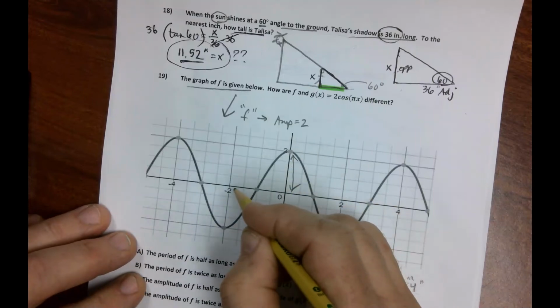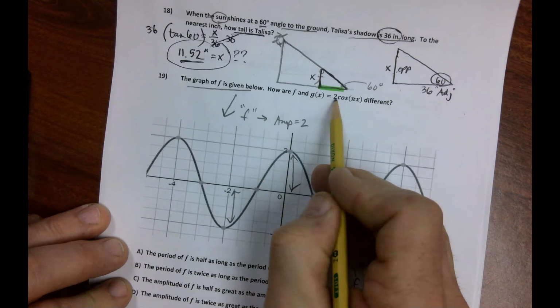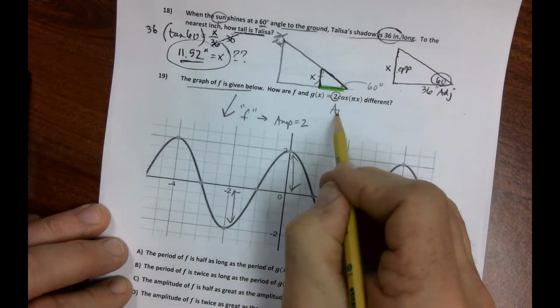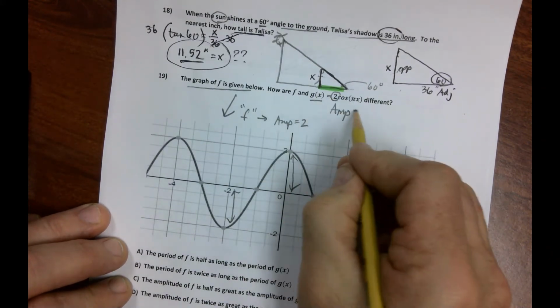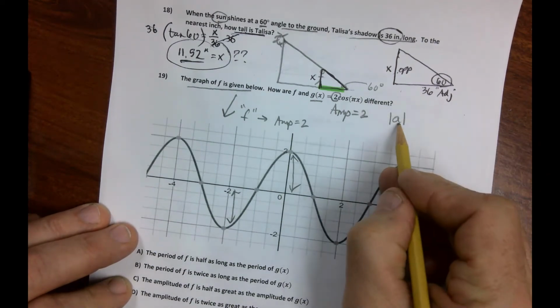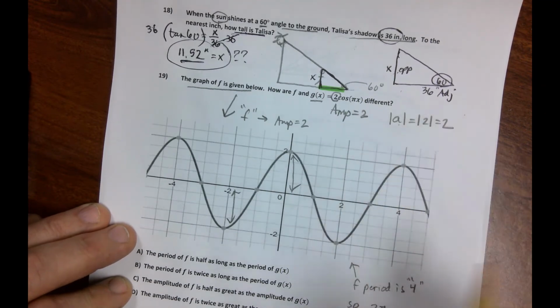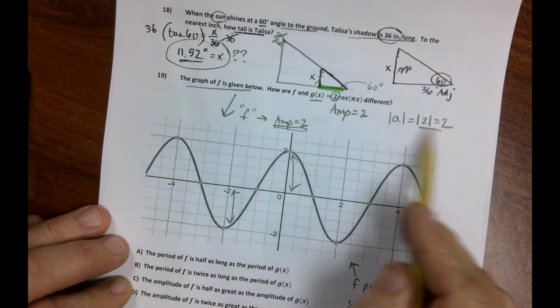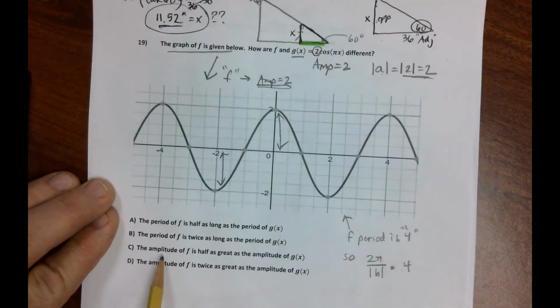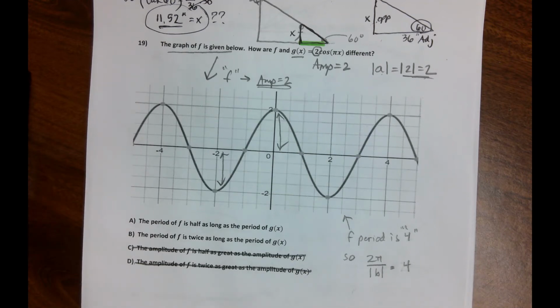It's also 2 below. Now, if we looked up at letter G, we would say, hey, the amplitude of letter G is also 2, based on our formula, the absolute value of A, which would just be the absolute value of 2, which is just 2. So we can see there's no difference in the amplitude. So we could get rid of these options that say their amplitudes are different. They're not. They're the same. So it's going to boil down to the frequency or the period.